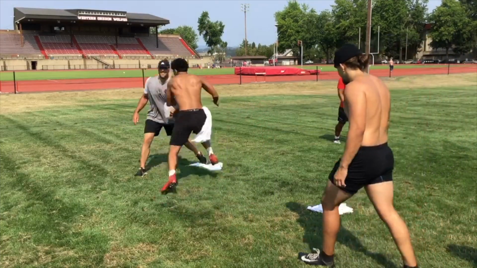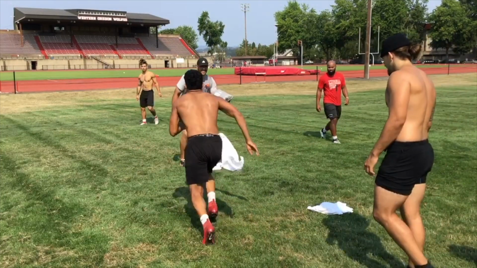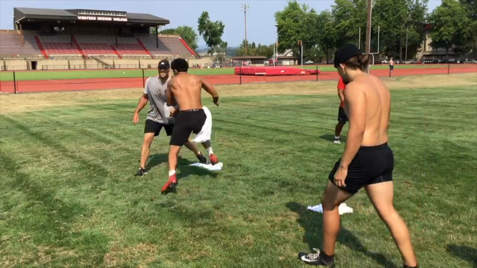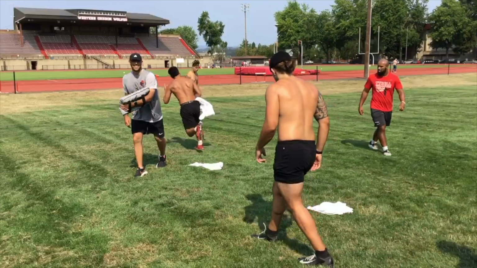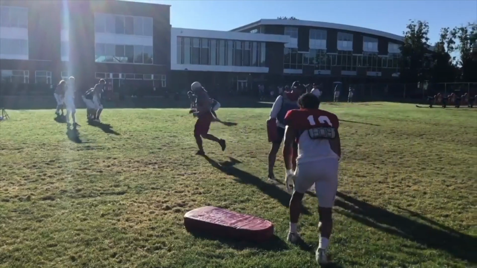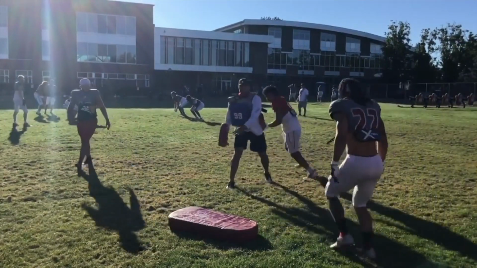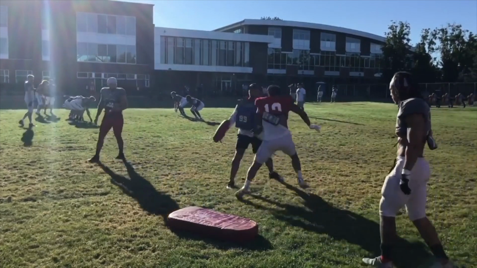The second hand's the most important part. The first hand's really extra. We'll see on the game reps, sometimes we miss with that first hand or just kind of throw it over, but it's that second hand that gets my shoulders to turn and lets me continue my momentum in the direction I'm trying to go.